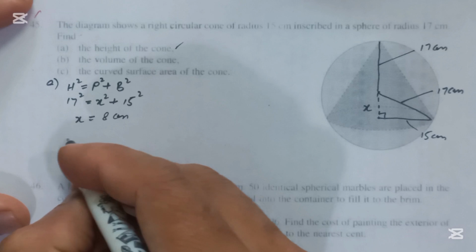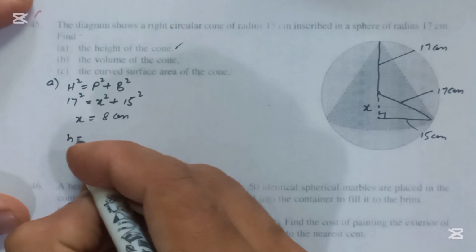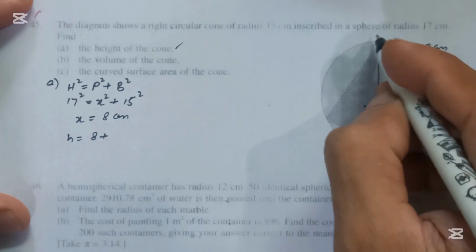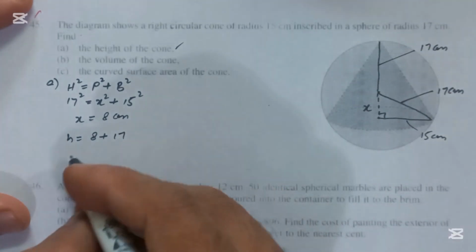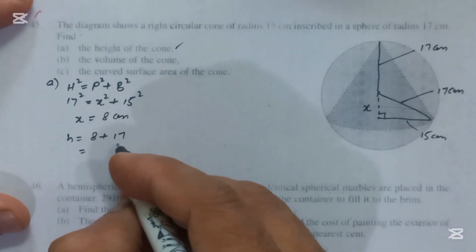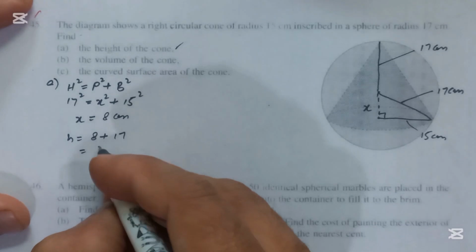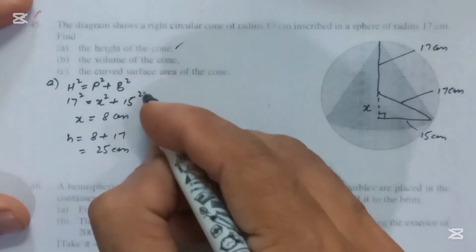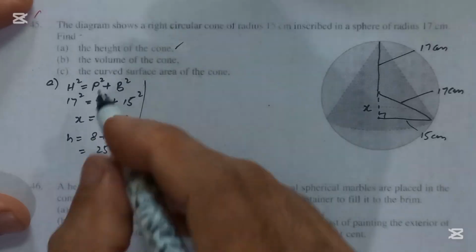So height of cone will become 17 plus 8, and this will be equal to 25 centimeter. This is the first part.